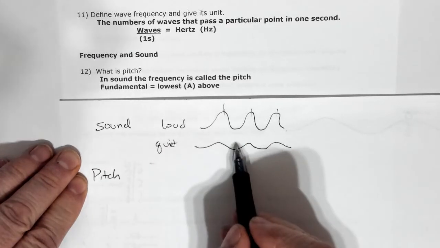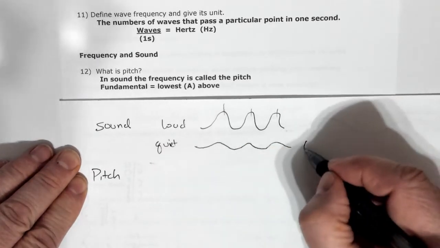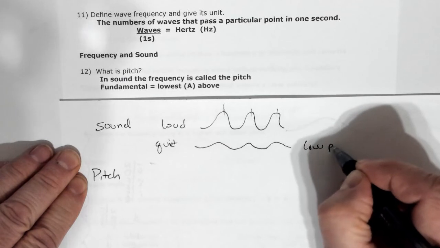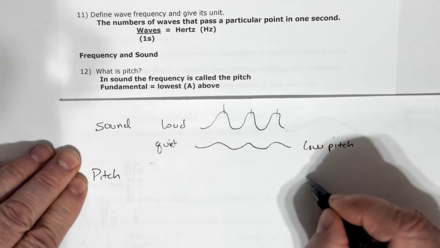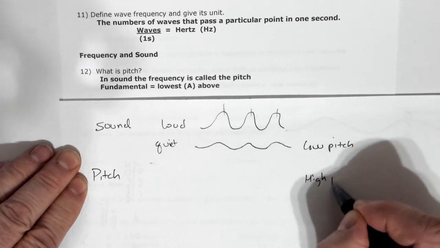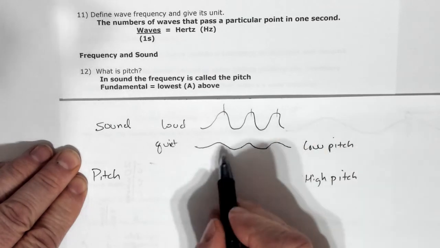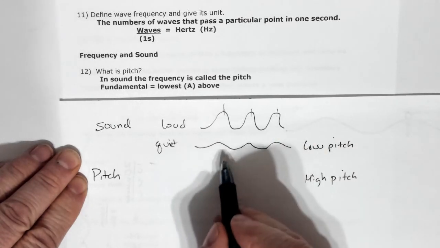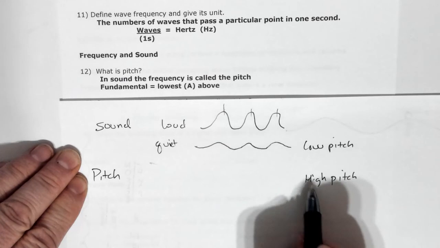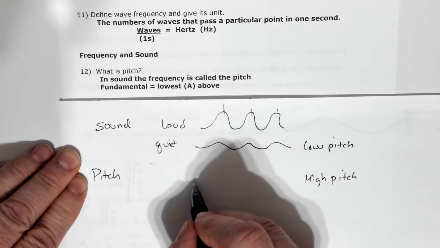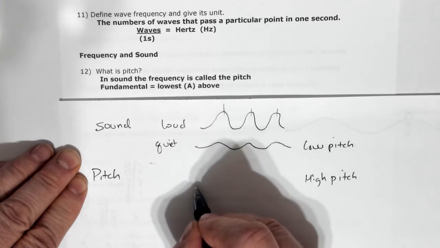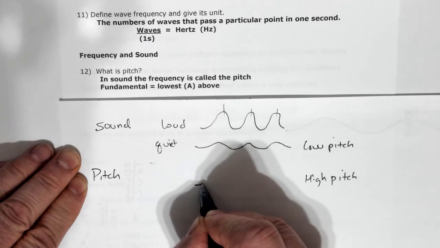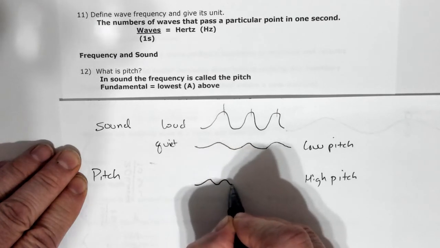Okay, this would be, let's call this one low pitch. And now let's show you one high pitch. But I'm not going to change the loudness. This one would still hurt your ears a little bit more because it has a higher pitch. So I'm not going to make it any louder. I'm not going to change the amplitude. I'm just going to change how often the wave peak is there.